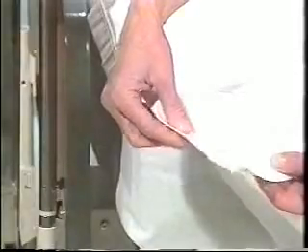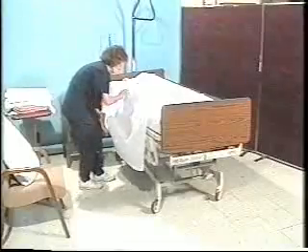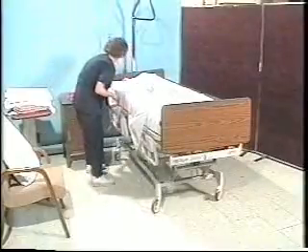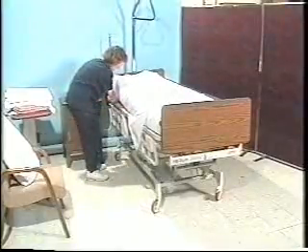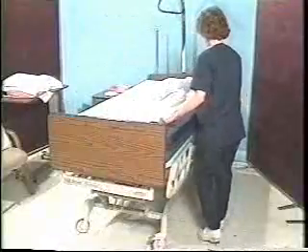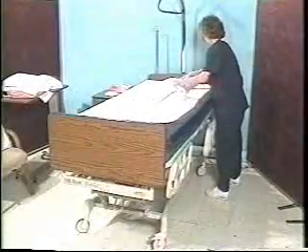Cotton and plastic draw sheets are tucked under the mattress. You can tuck them in together or separately, whichever is more comfortable for you. Just make sure they're smooth and tight when finished. Now the caregiver goes to the other side of the bed to finish making that side.